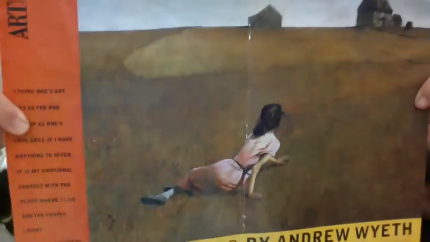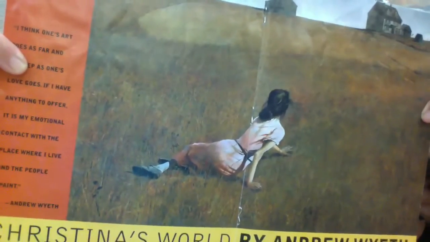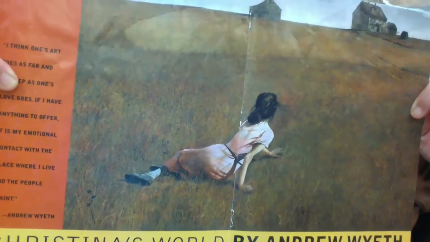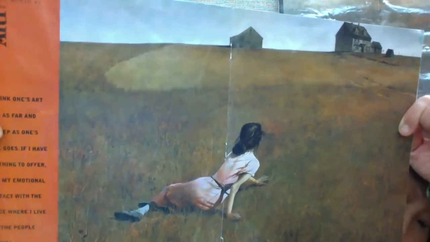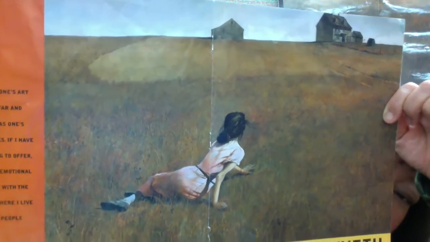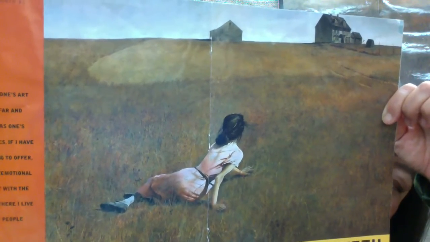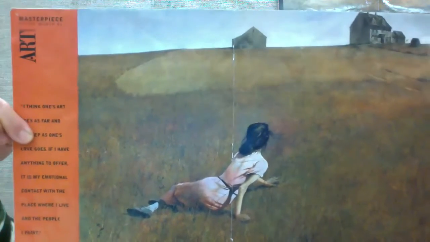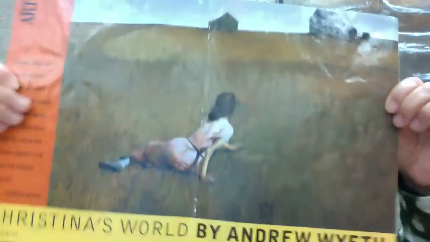Now let's talk about this painting right here, the American Realism painting. I have another smaller painting from the magazine. Can you see that better? Now this lady is Christina, and the house that's showing is Christina's house. What do you think she's doing? Is she having a picnic, sunbathing? What is she trying to do? She is actually trying to get to her house right here.